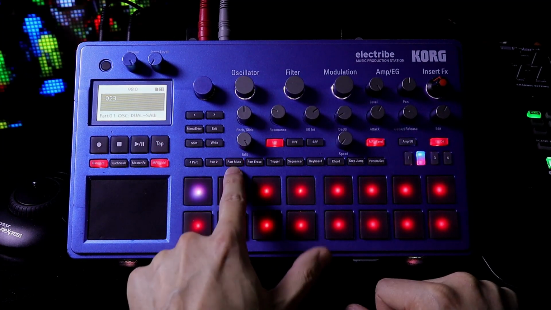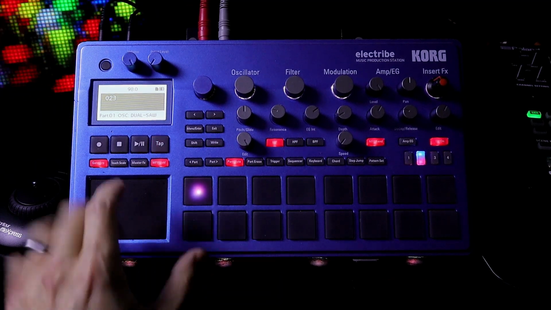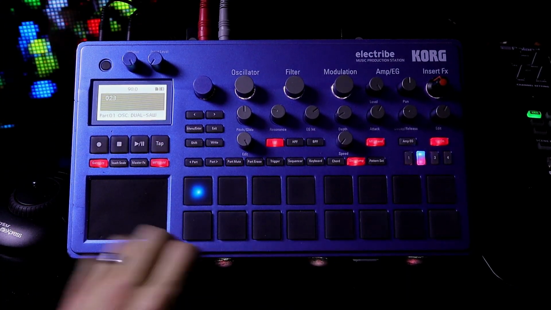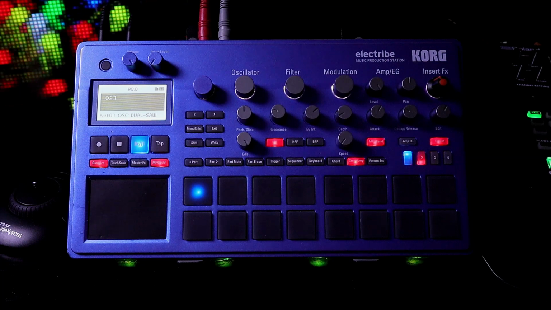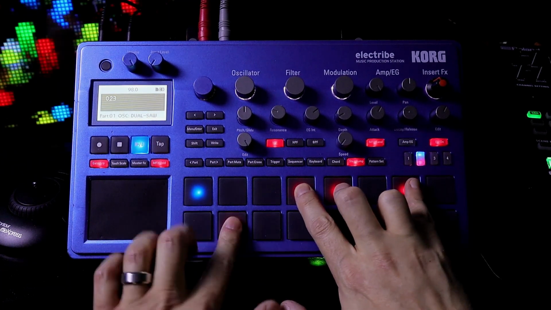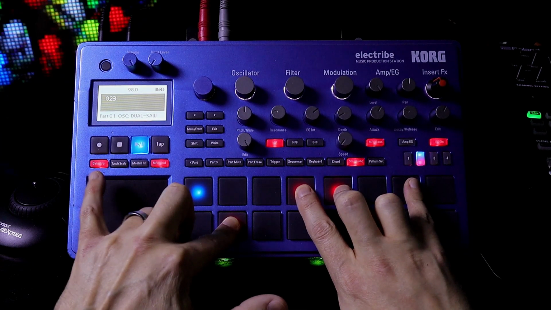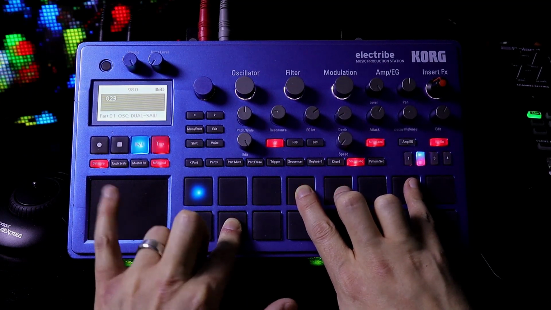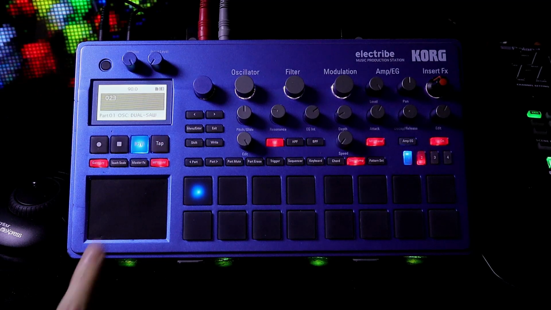let's go into part mute, press it twice, and solo. It's just so we hear that one. Let's go back to step jump. I can really hear what we just did. So again, let's say we want all these pads. Make sure we're in gate ARP and just tap the XY pad and it'll lock it in.